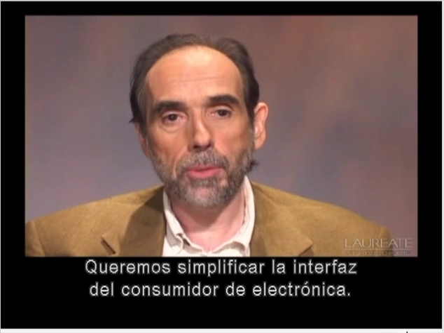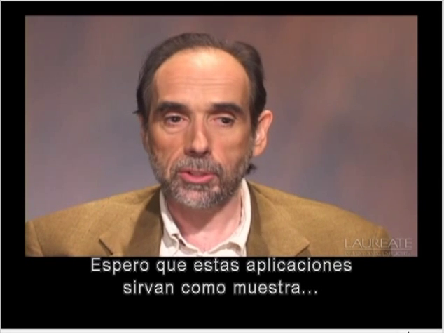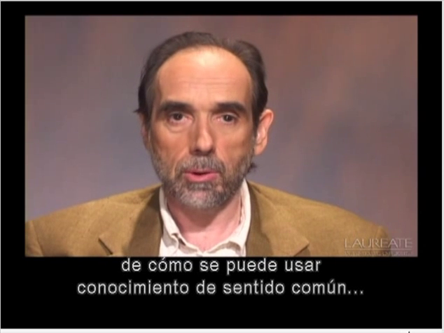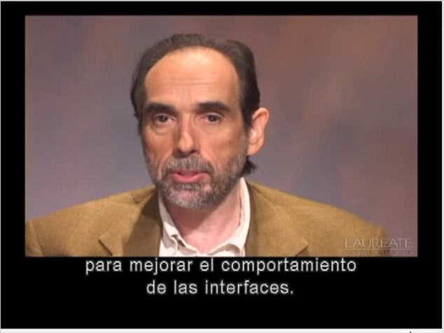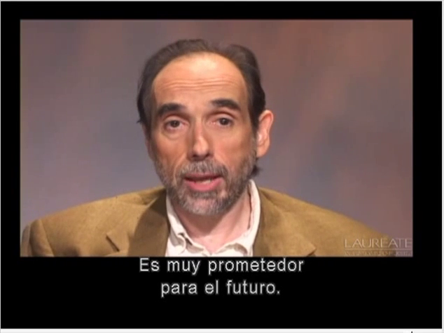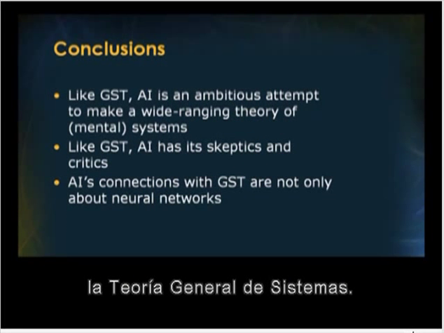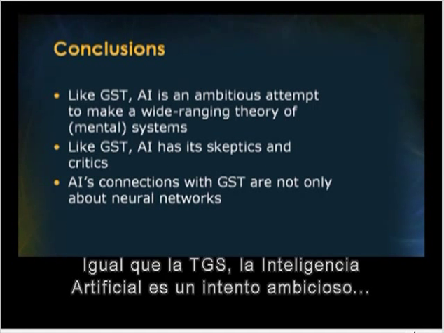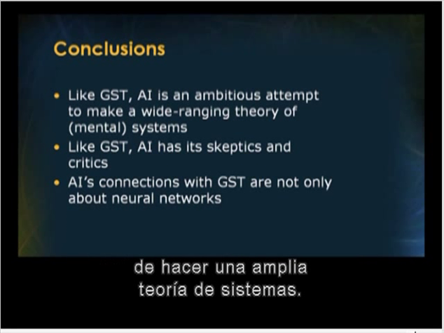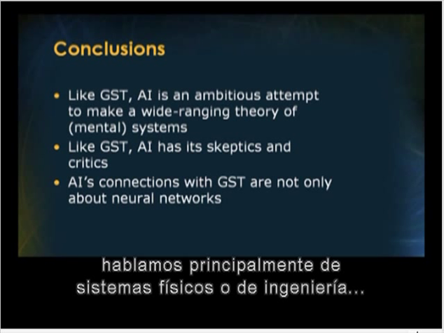Okay, so I hope those applications give you just a taste of how we can actually use common sense knowledge to improve the behavior of interfaces even now. And it's very, very promising for the future. So in conclusion, I'd like to just bring it back to general systems theory a little bit. Okay, so like GST, artificial intelligence is an ambitious attempt to make a wide-ranging theory of systems. In the case of GST, we're talking mostly about physical systems or engineering systems or biology systems.